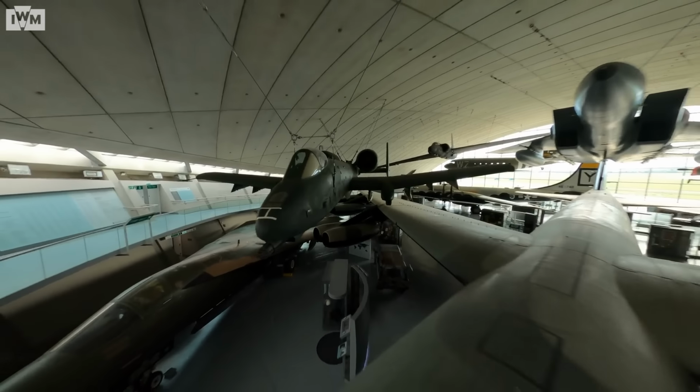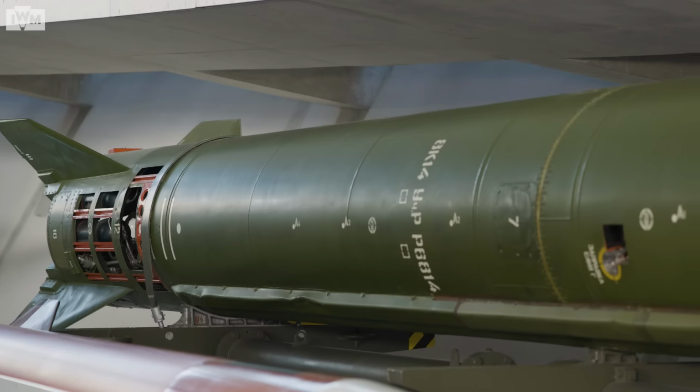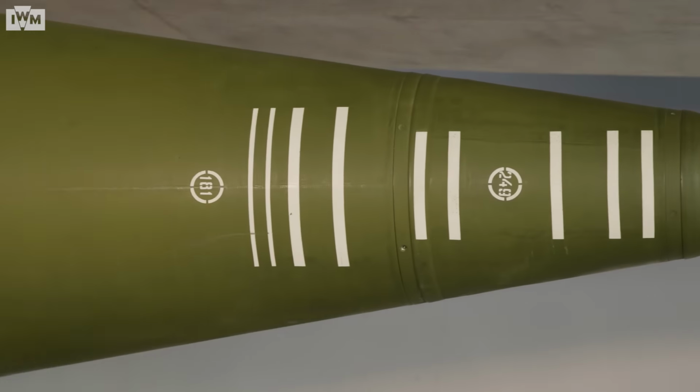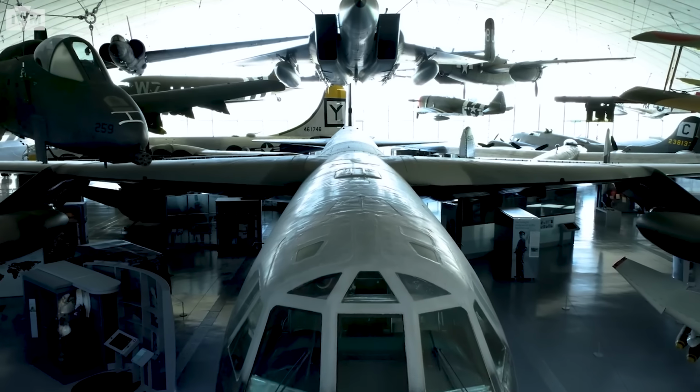Here at IWM Duxford, we have a huge number of objects and aircraft that were involved in the conflict on both sides. By taking a closer look at them, we'll come to a clearer understanding of the Gulf War air campaign.